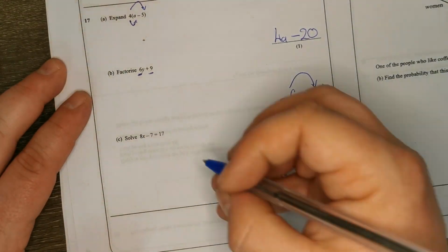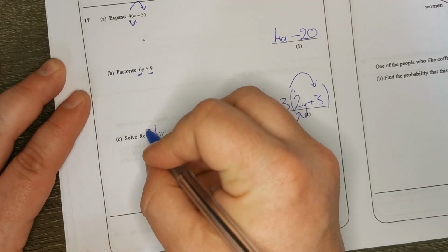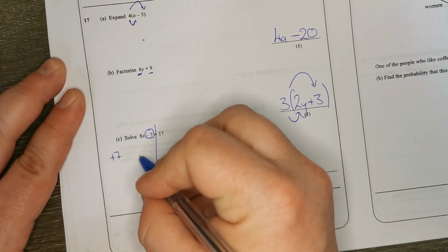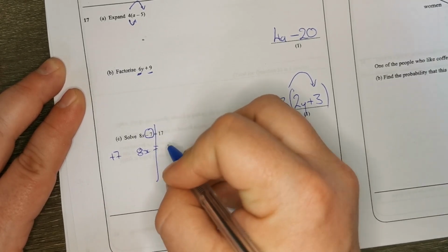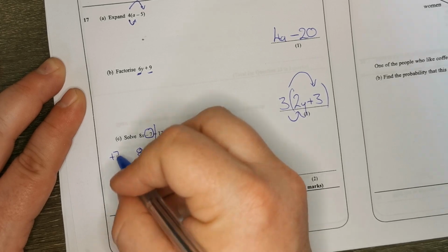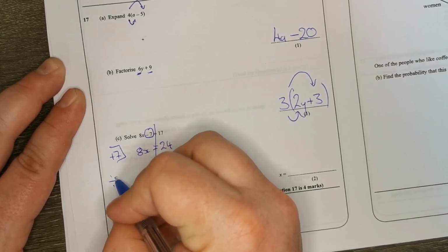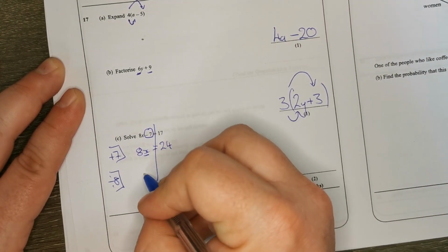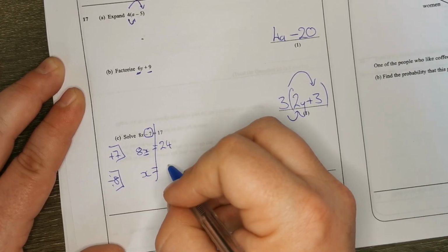Alright, solve. Well, let's get rid of this minus 7 by adding 7. So that'll give me 8x equals 24. And then if I divide by 8 to just get one of my x's, x will equal 3.